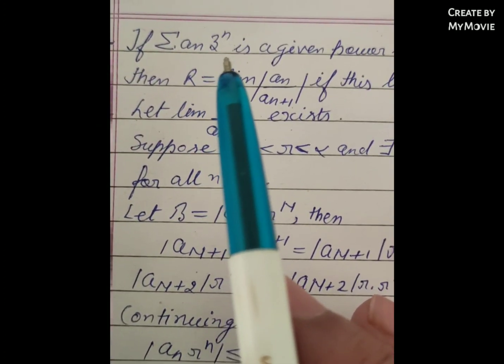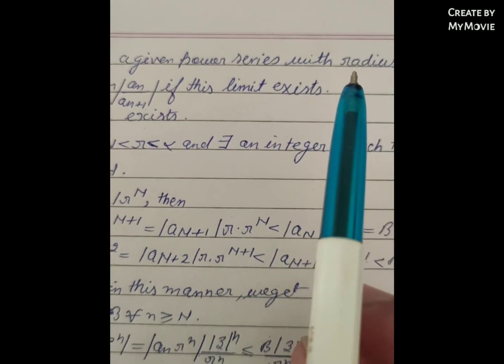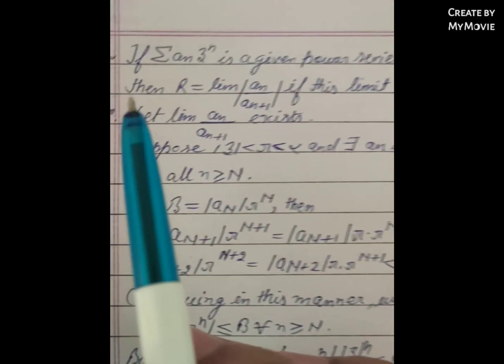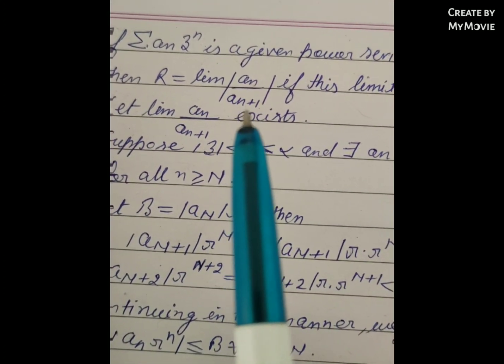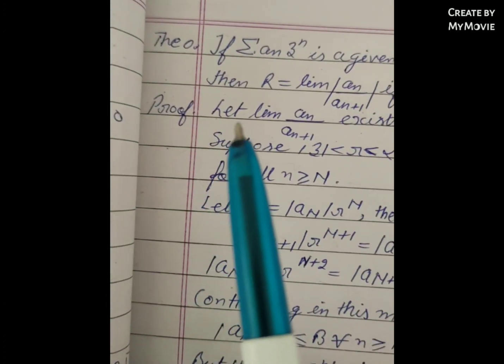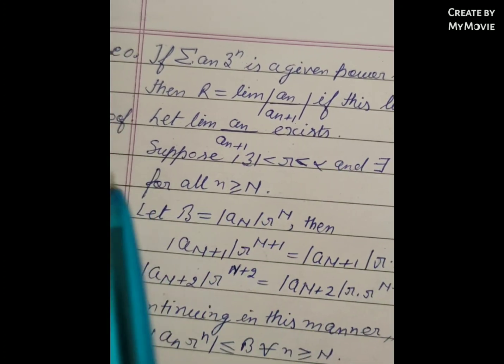If Σ aₙzⁿ is a given power series with radius of convergence R, then R is equal to the limit of |aₙ/aₙ₊₁|, if the limit exists. Now, proof: let the limit of |aₙ/aₙ₊₁| exist.